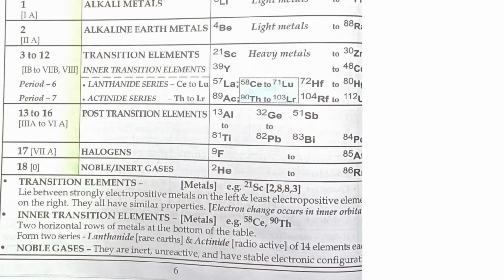Next is halogens: fluorine, chlorine, bromine, iodine, astatine. Group number 17 is always known as halogens, and group number 18 is known as noble gases or inert gases.